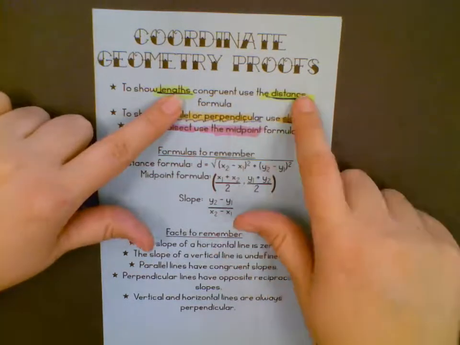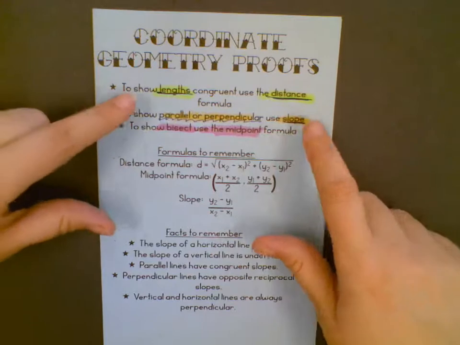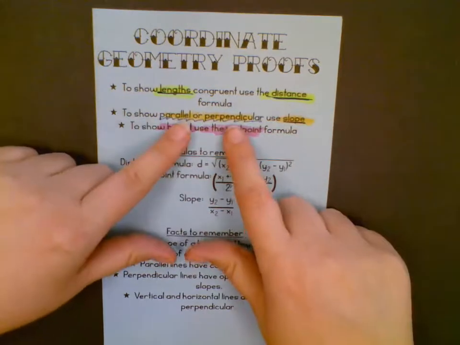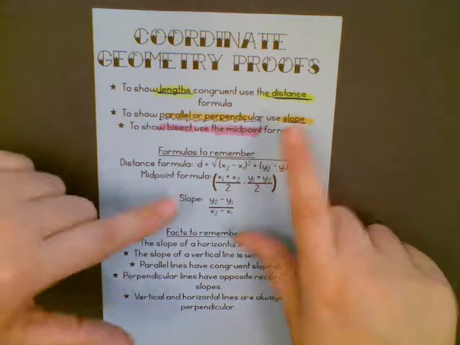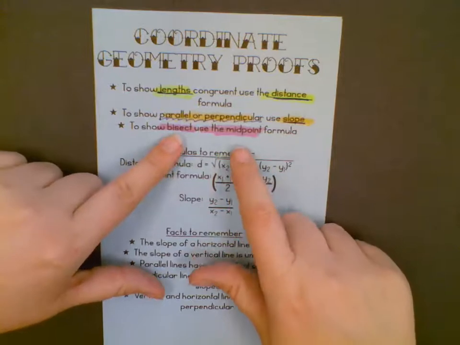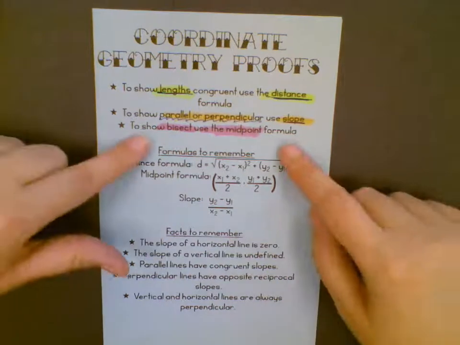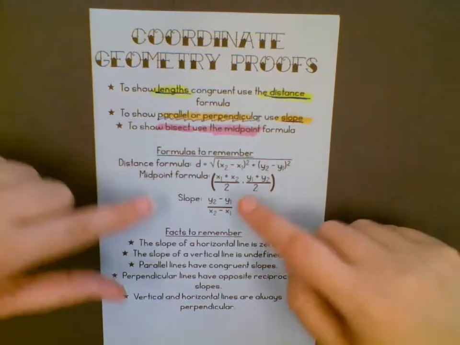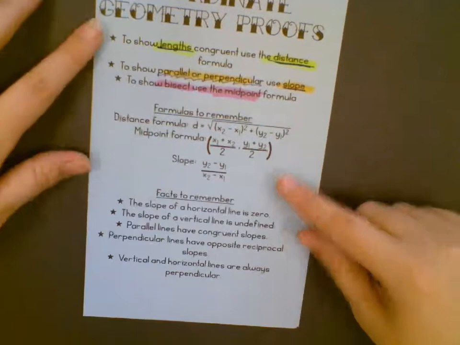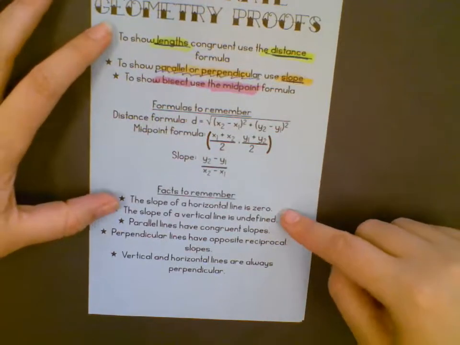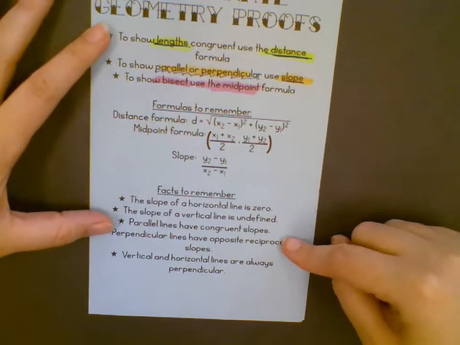If they have congruent lengths, then we use the distance formula. If we want to show that something's parallel or perpendicular, we find their slope. And then if we want to show that something bisects, we would use the midpoint formula. So here's all of our formulas that we've learned from 9.1 and 9.2. And then some things to remember about horizontal and vertical lines, parallel and perpendicular lines.